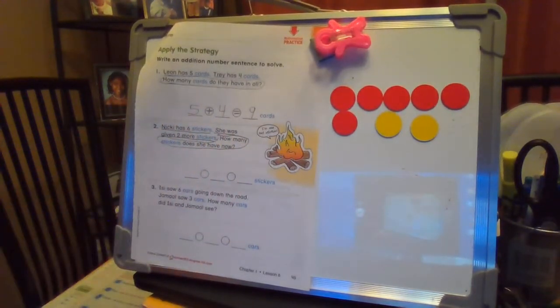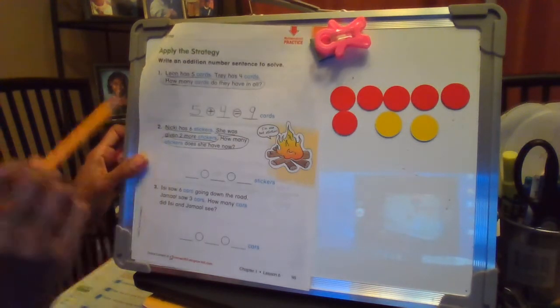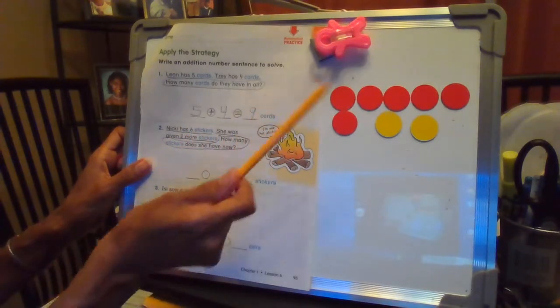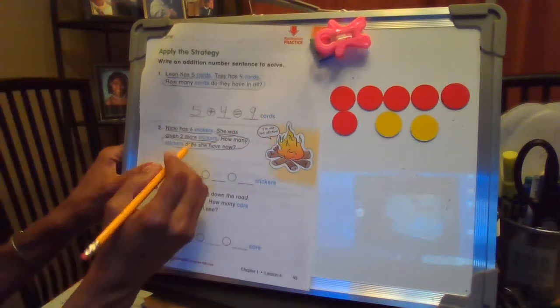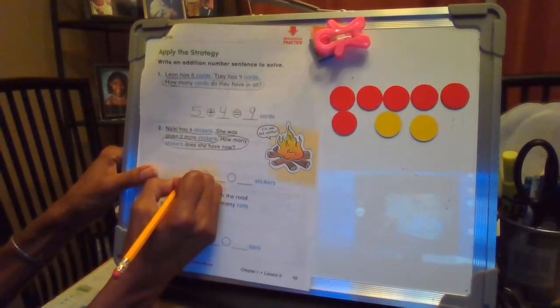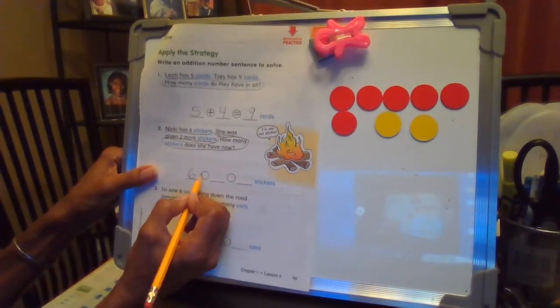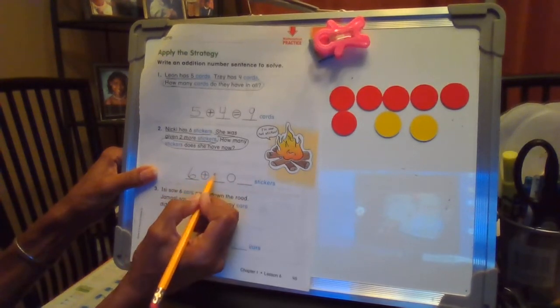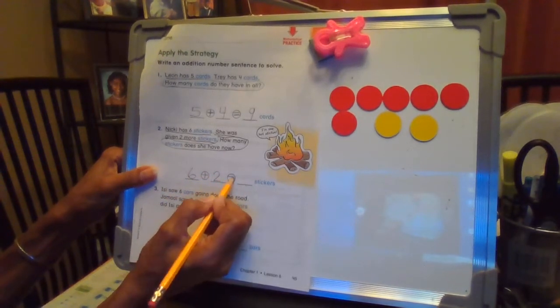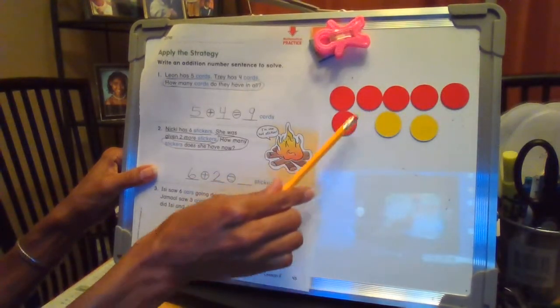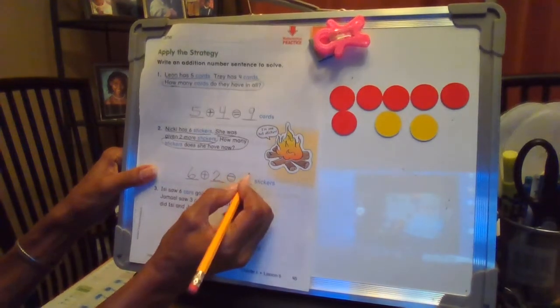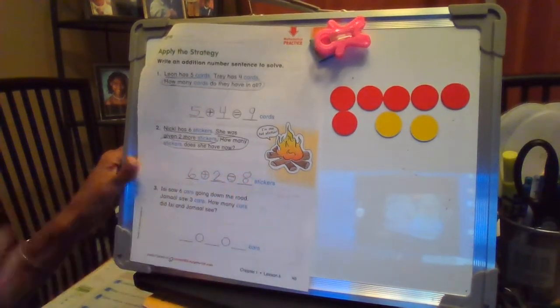Okay, so now I'm going to write a number sentence. That's how I'm going to solve it. That's my strategy. So I have to write a number sentence to represent the 6 stickers and the 2 stickers she was given. So 6 plus 2 more equals 1, 2, 3, 4, 5, 6, 7, 8. 8 stickers in all.